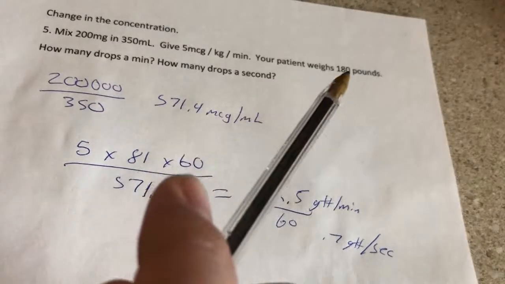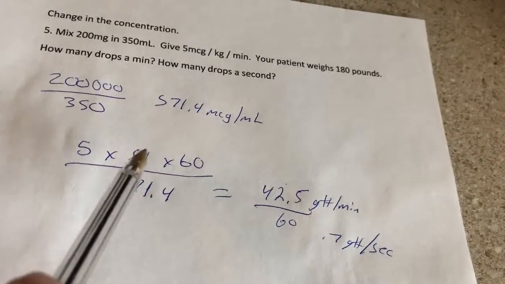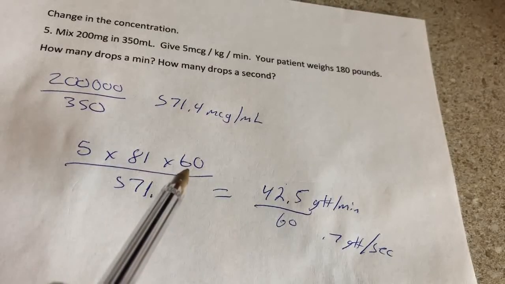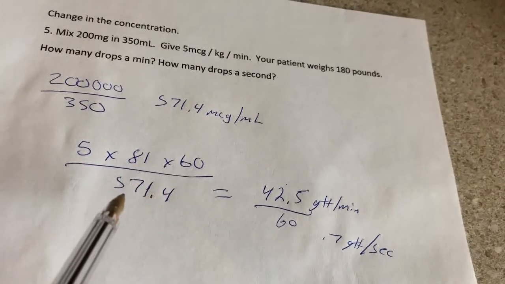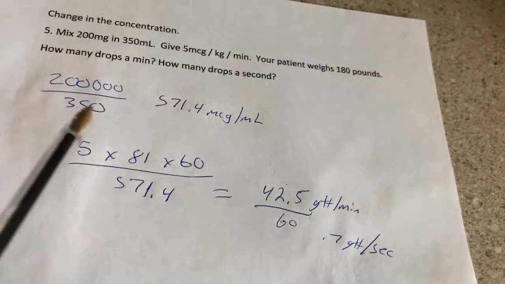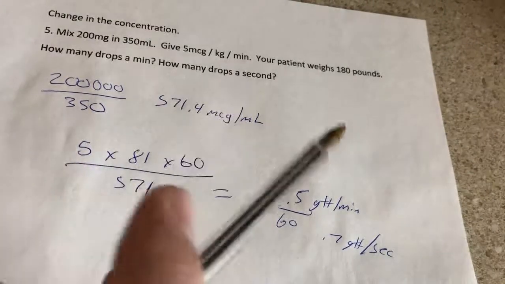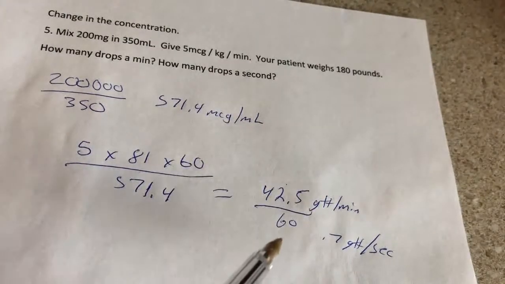We get the 81: 180 times 0.45 gives you 81. 60 is the tubing. We divide it by the concentration, which is how we got it from this number here. And that gets you 42.5 drops a minute, and then divide it by 60 to get drops per second.